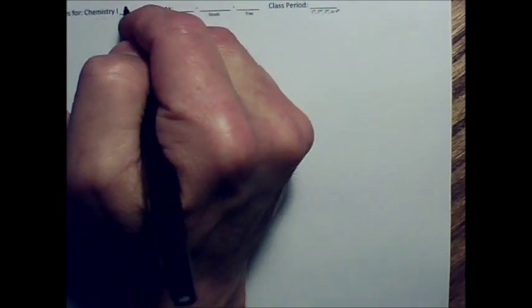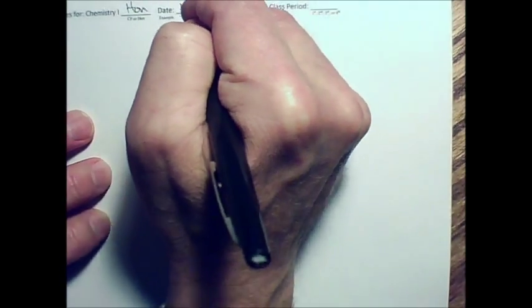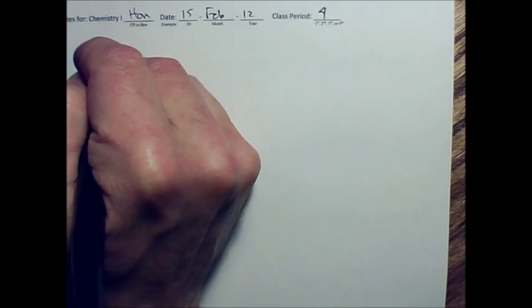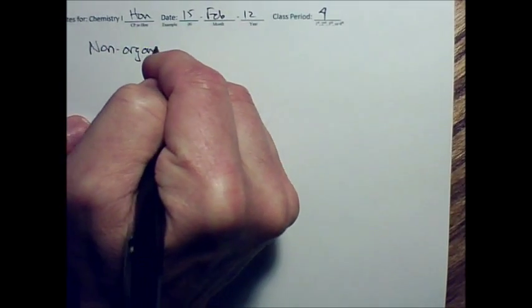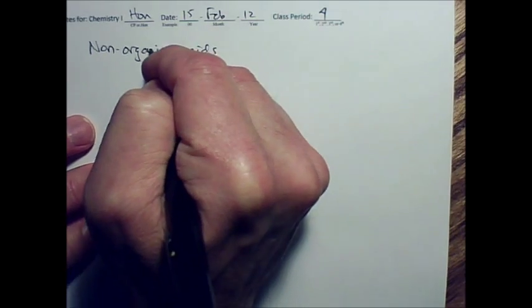No, still called it. What? I called it. All right, let's talk about acids now. Non-organic acids. Please quit talking. Non-organic acids. I don't know what it is. So is this a different section? Yes.